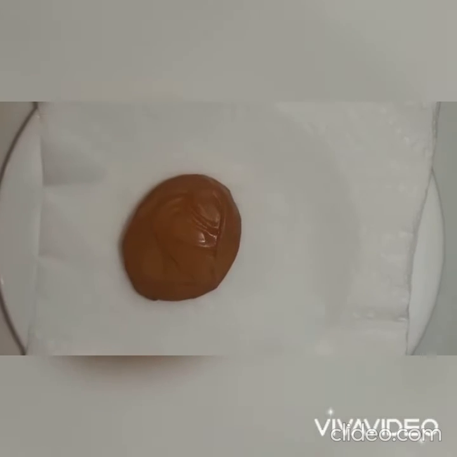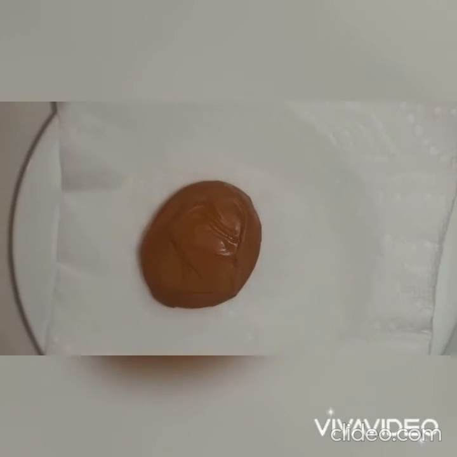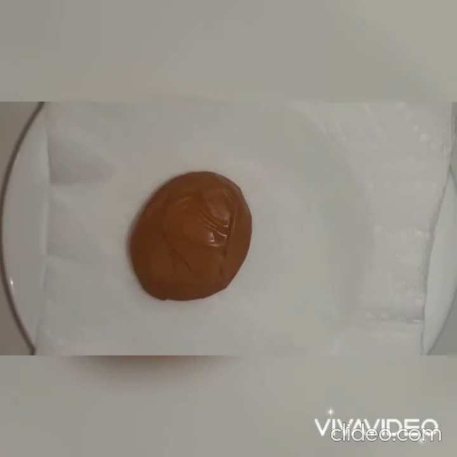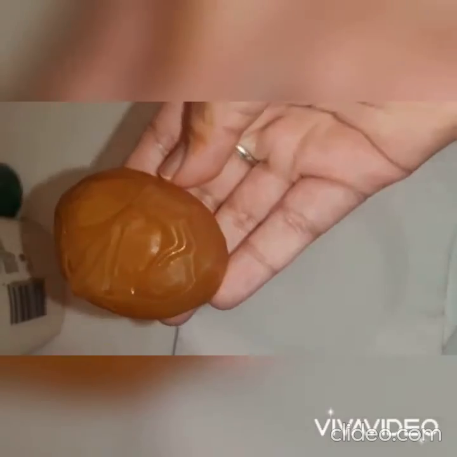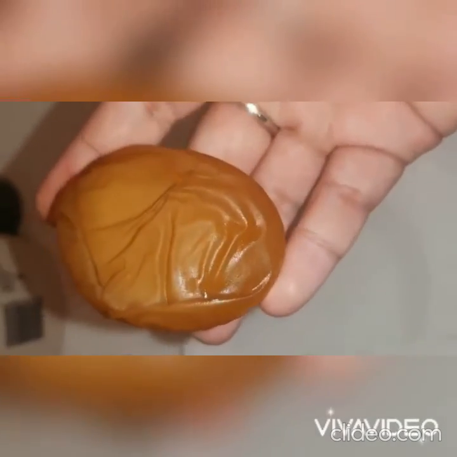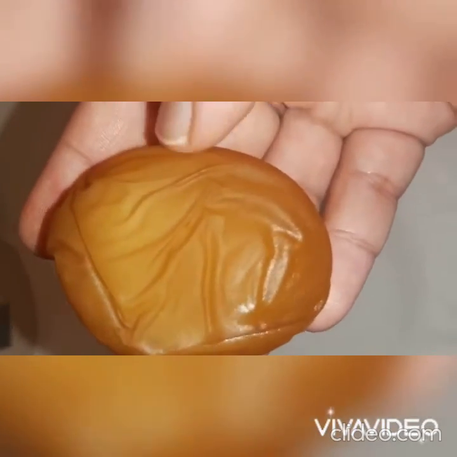Hi, here is the egg after being submerged in maple syrup for 48 hours. We can observe the egg has further reduced in size as compared to yesterday. So if I lift this up, we can observe the reduced size and the volume, and we can also see that this membrane looks very wrinkled because of all the water that has moved out of this egg.